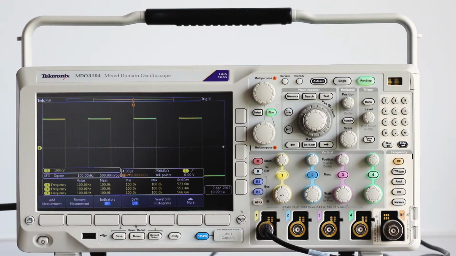And there are the multiple measurements. In this instance, they're all identical. Each measurement has the value 100 kilohertz as set in the AFG, plus mean, minimum, maximum, and a very slight standard deviation. These are the automatic measurements.